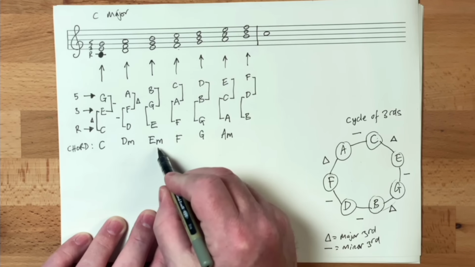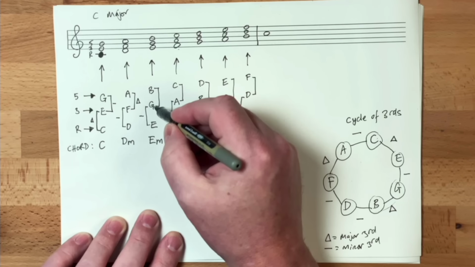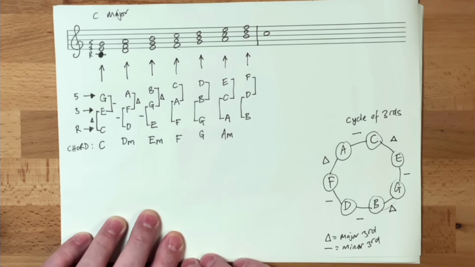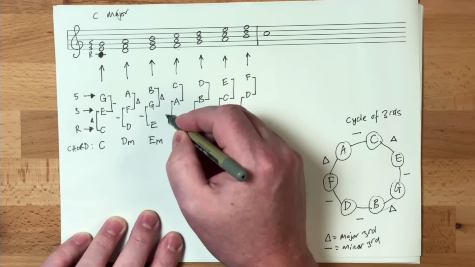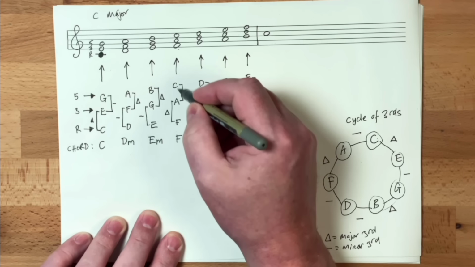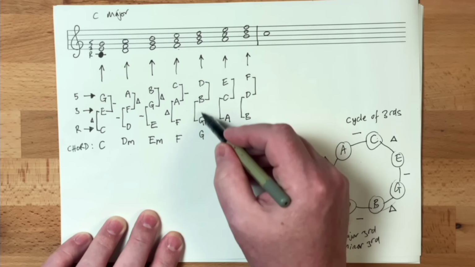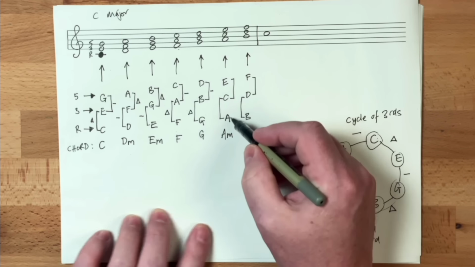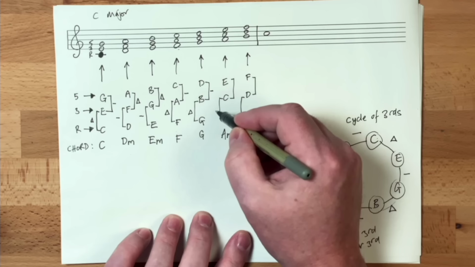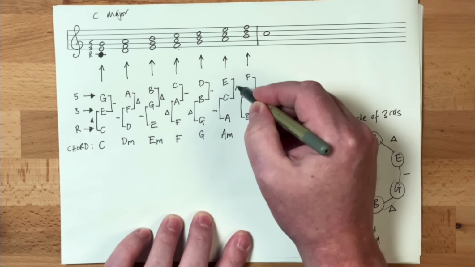So from E to G, remember it's an E minor there, that's going to be minor, and you can guess that we're going to get a major third there. And it all tallies here, you can see it. F to A, that's a major third. A to C is a minor third. Okay, G to B is a major third. B to D is a minor third. A to C is a minor third. C to E is a major third.